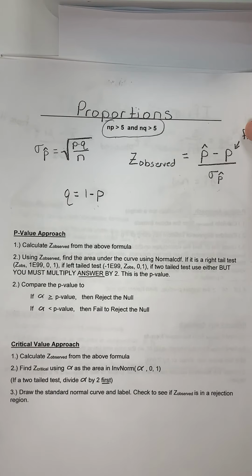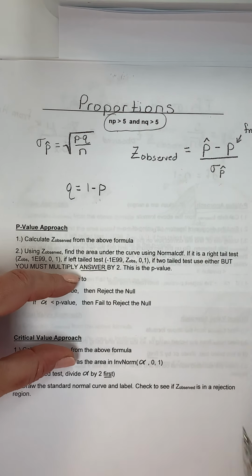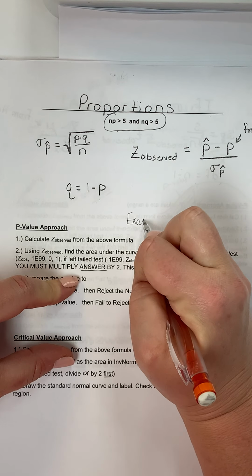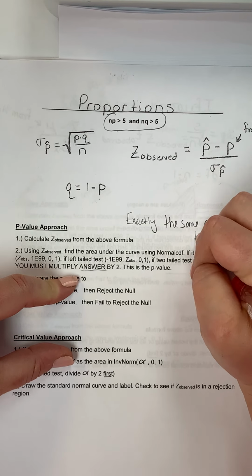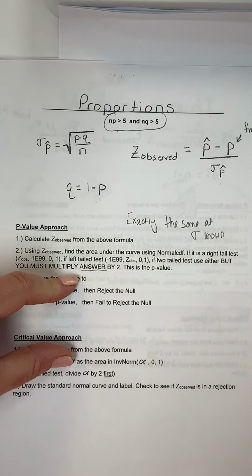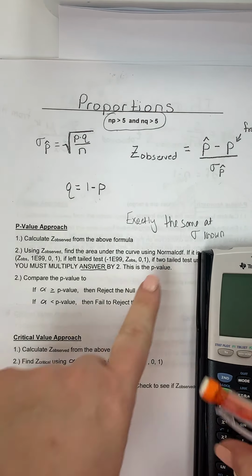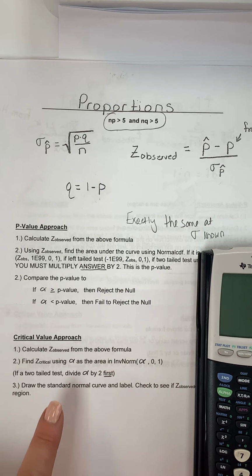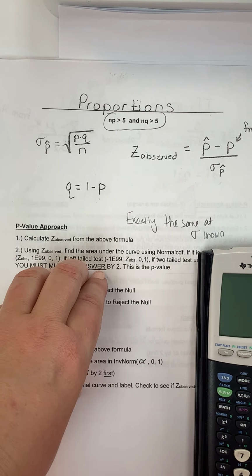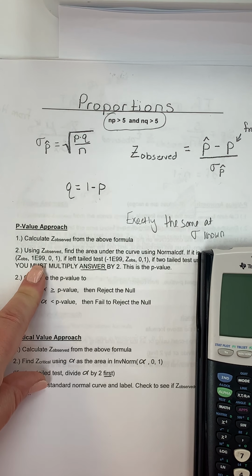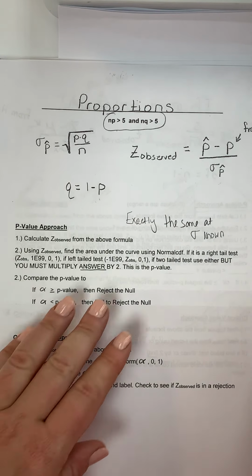Okay, let's look at these approaches real quick. What you're going to find is these approaches are exactly the same, both of them, exactly the same as sigma known. So we are back to using our calculator at normal CDF. We are back to using our calculator at inverse norm. These are exactly the same things that we are using. Okay, so here we go.